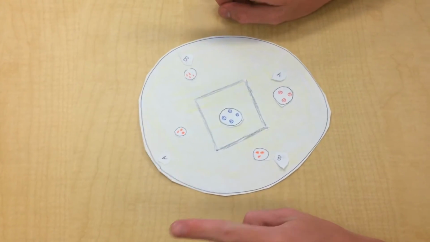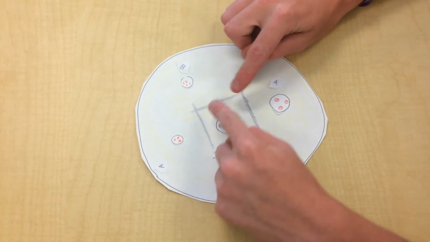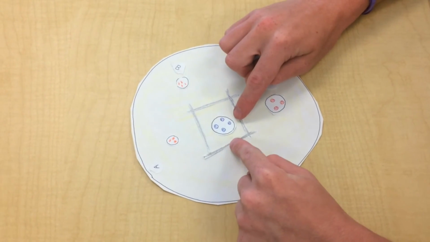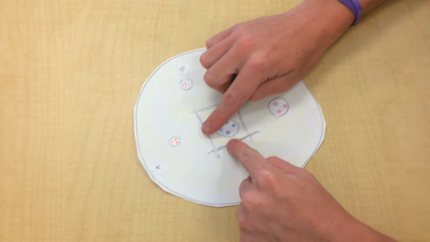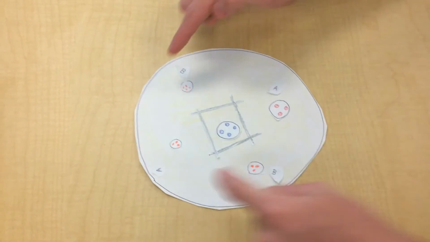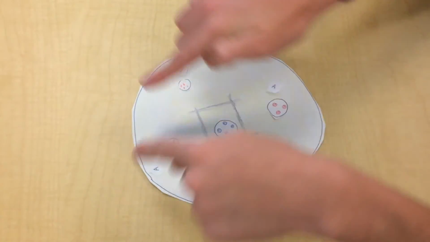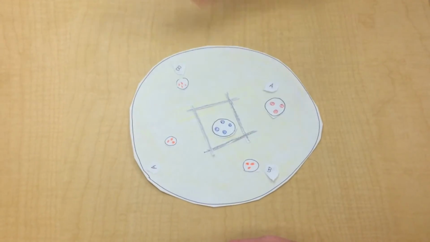So non-identification occurs when all of these 4 lines all have the crossing and have the overlap, which means that none of your antibodies recognize the antigens on the outside and you don't have the resistance to them.